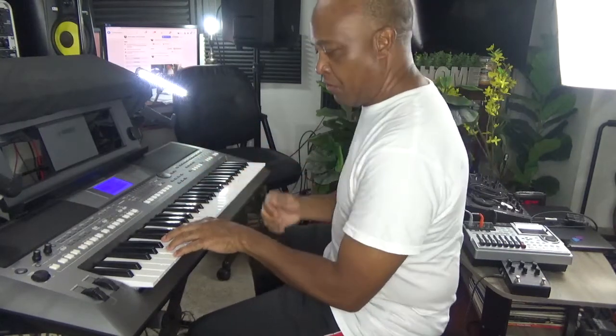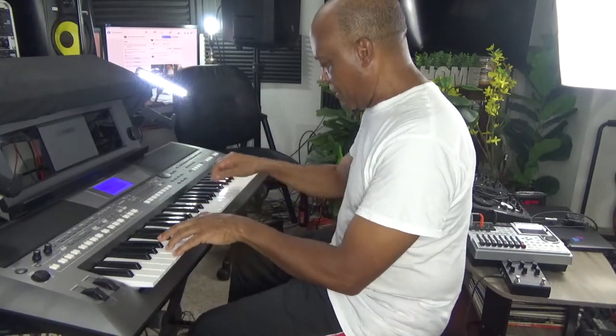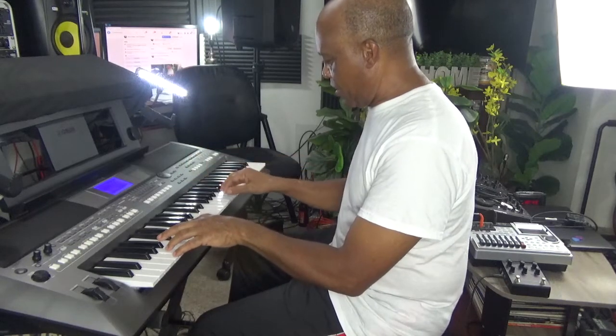So you can use the Dorian mode to improvise. You can use the Dorian mode in the key of G major scale to improvise over an A minor 7 chord. So let's see right here.